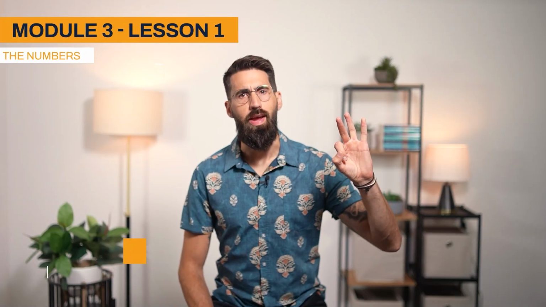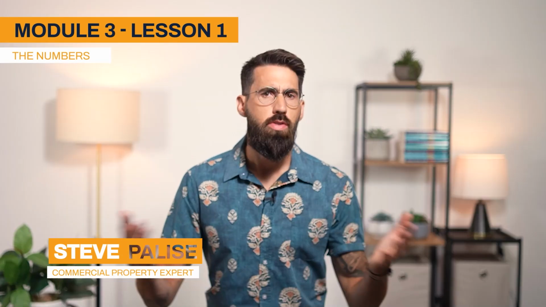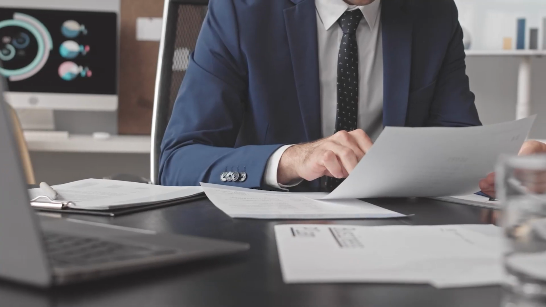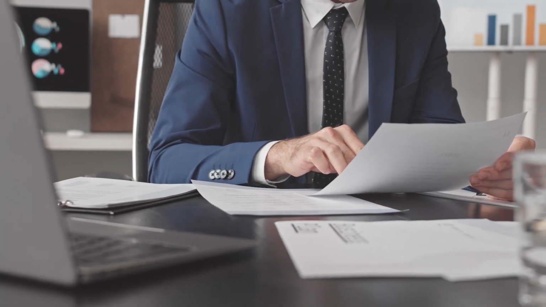Welcome to Module 3, the numbers. So why do the numbers matter so much in commercial property? Well, we invest in property to make money and build wealth through capital and cash flow. The whole reason we invest is for the dollars, so that's why the numbers matter.